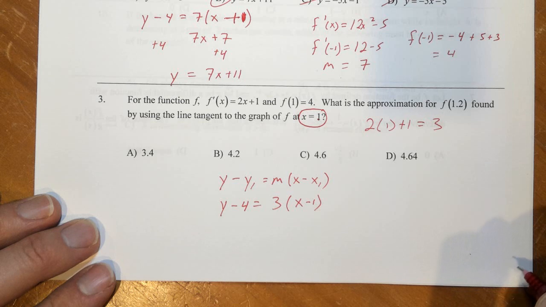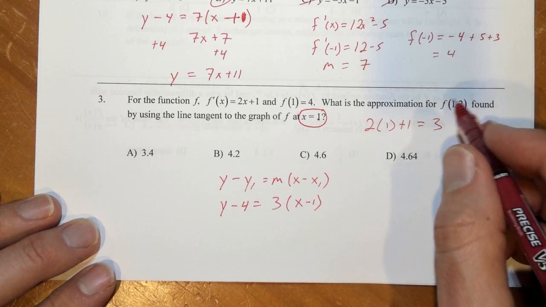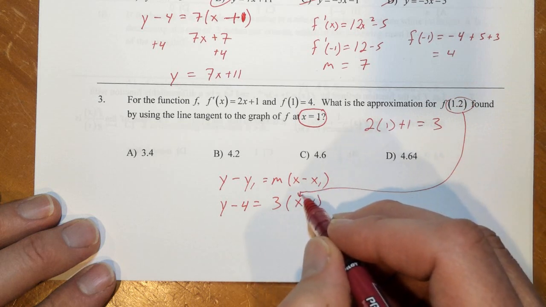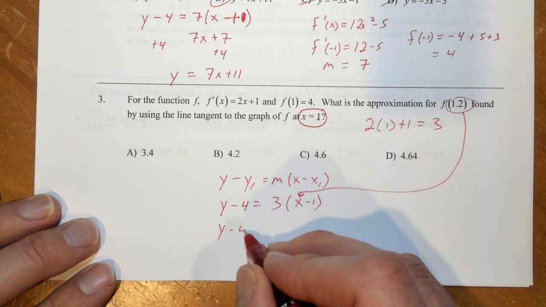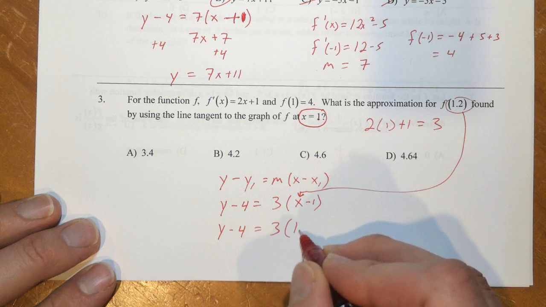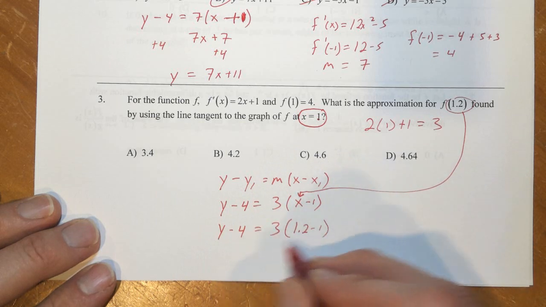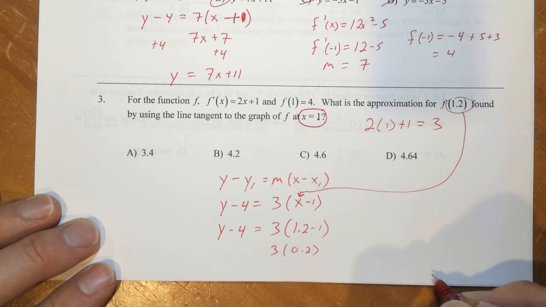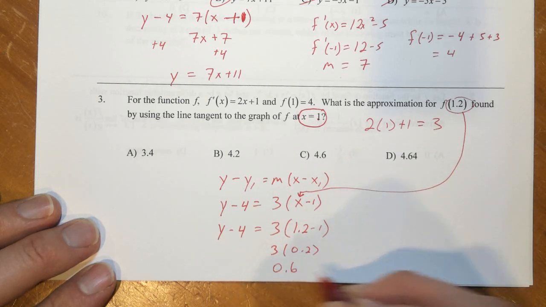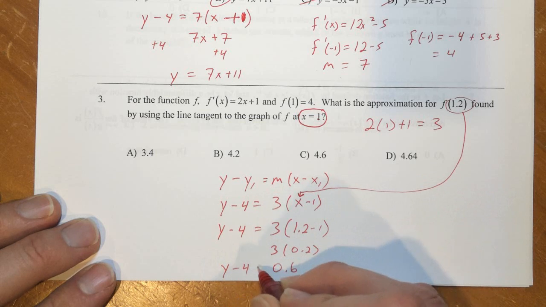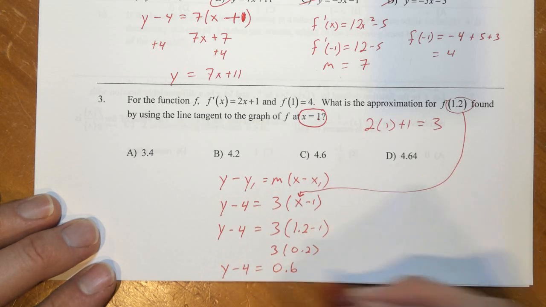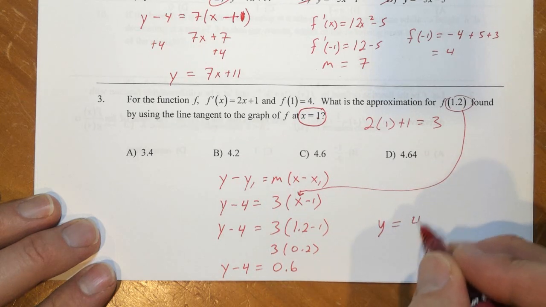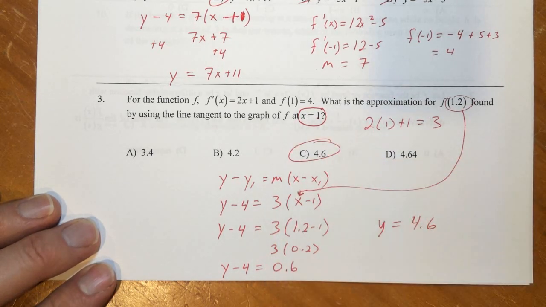Now we're looking to approximate this function at 1.2. So that 1.2 is going to go in for x. So y minus 4 is equal to 3 times 1.2 minus 1. 1.2 minus 1 is 0.2. And when we multiply that by 3, we get 0.6. So y minus 4 is equal to 0.6. We add 4 to both sides, and y is equal to 4.6. So our answer is C.